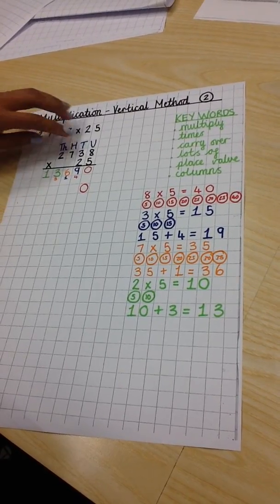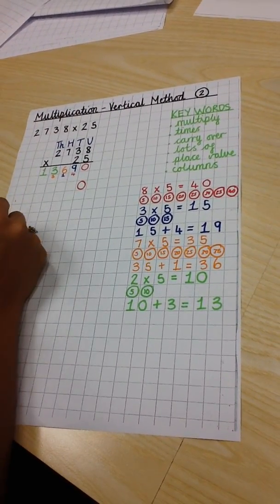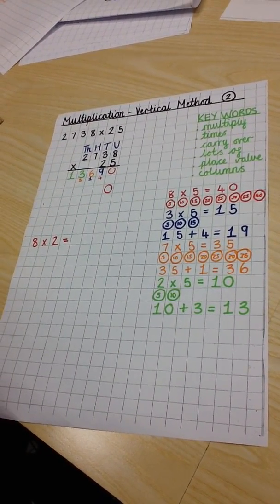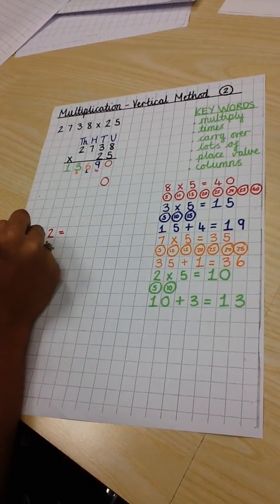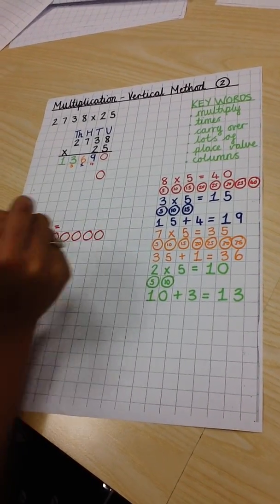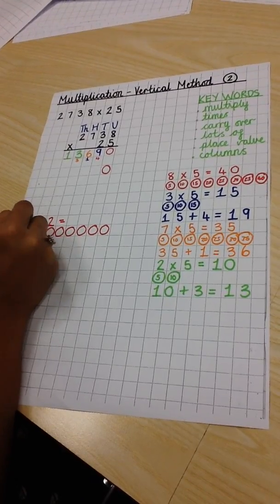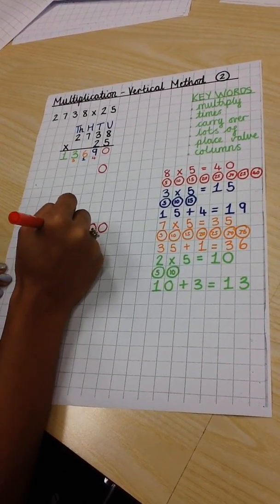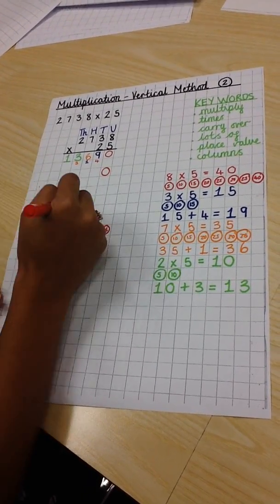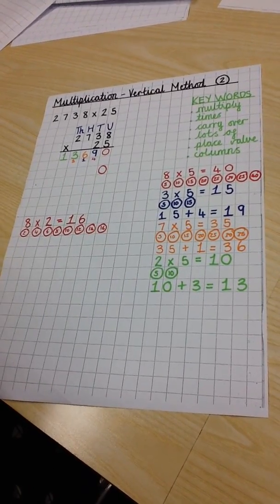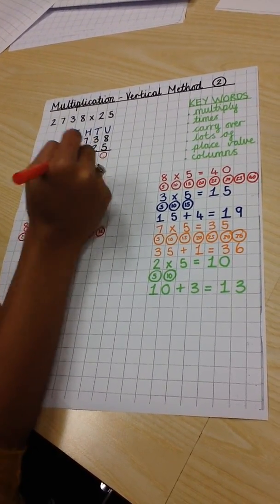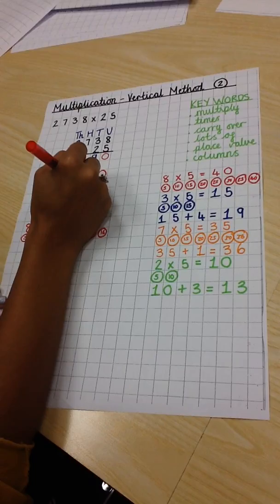So the first number, again we're going to start with the units column on the right. Firstly we're going to do 8 multiplied by 2. To work this out, you can draw 8 circles, and instead of counting up in 5s when we were multiplying by 5, we're multiplying by 2, so we're going to be counting up in 2s. The answer you should get is 16. The 6 is going to go underneath the tens column this time because it's the next available box. And we're going to carry the 1 over into the hundreds column.